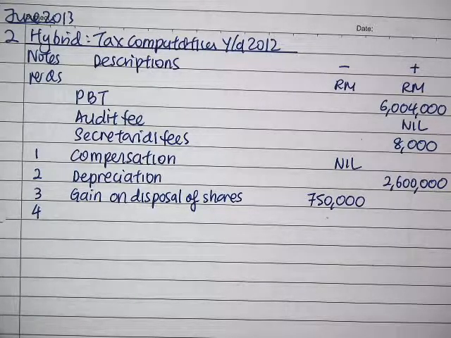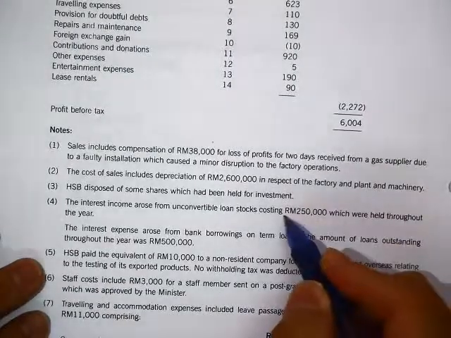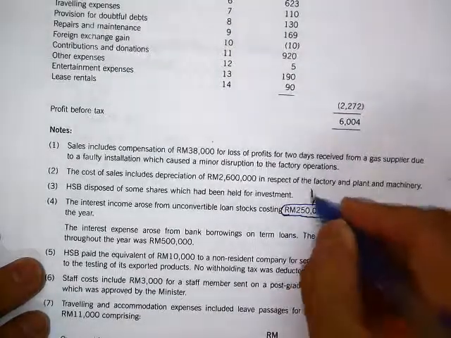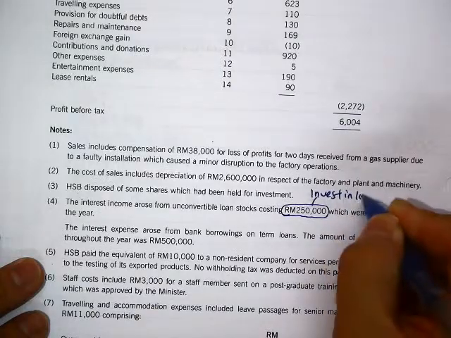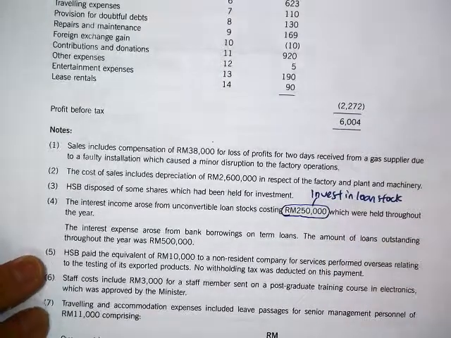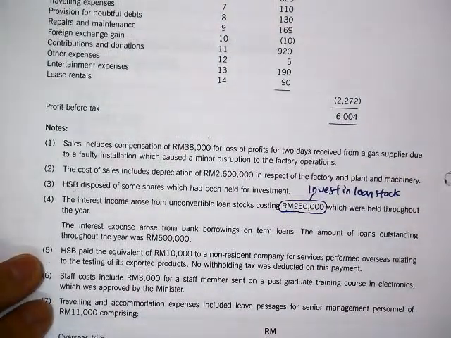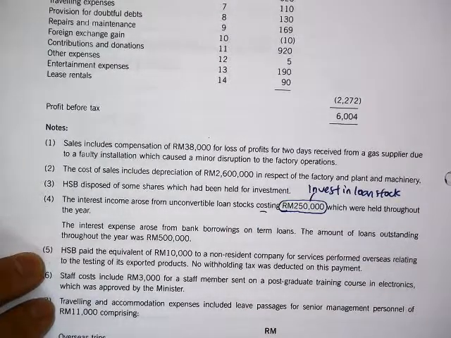Okay, note 4. Now the note says that the interest income arose from the unconvertible loan stock costing 250,000, which were held throughout the year. That means the company spent 250,000 to invest in loan stock. The cost is the cost of your investment.